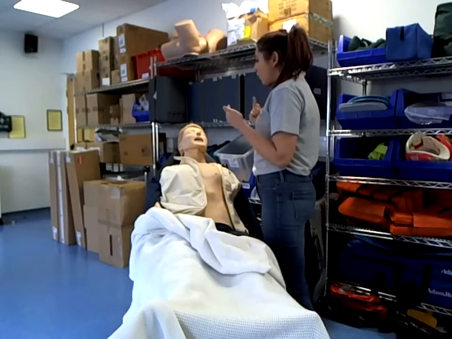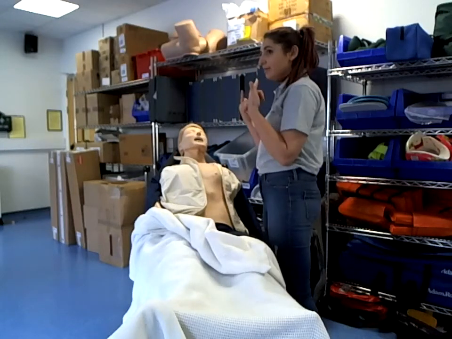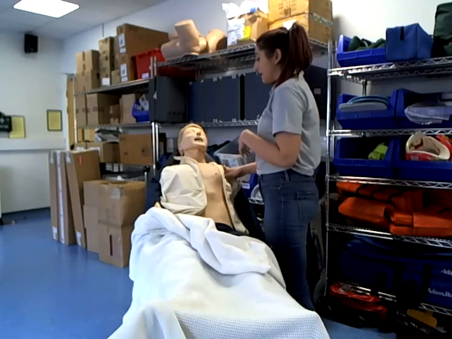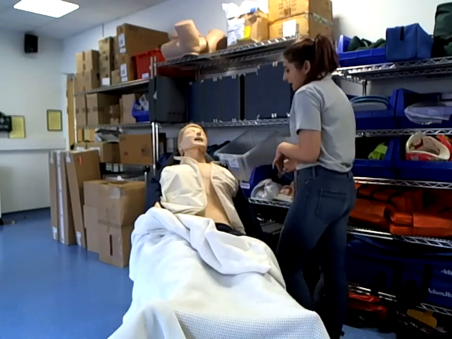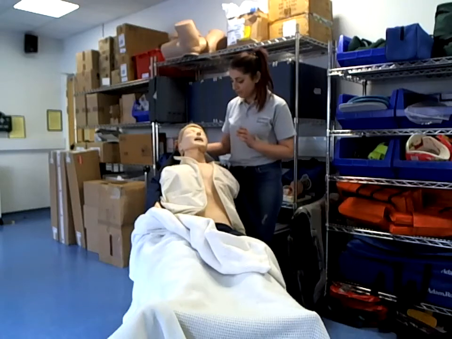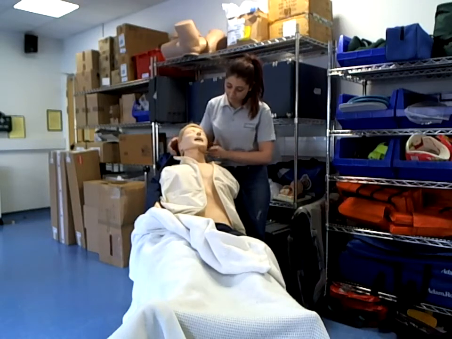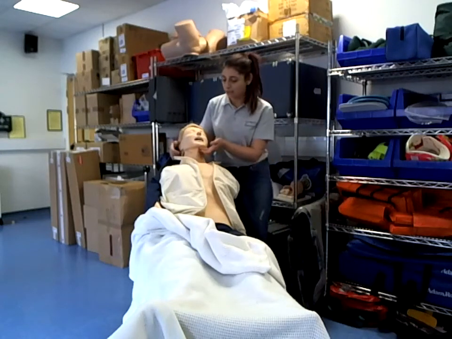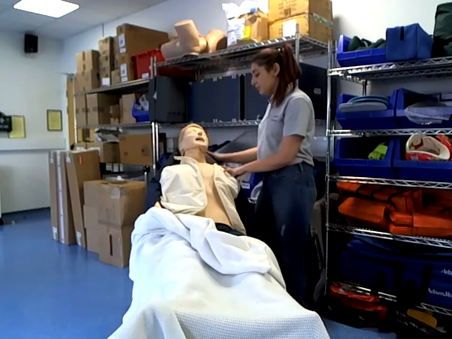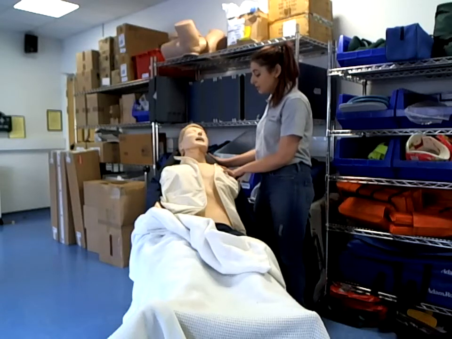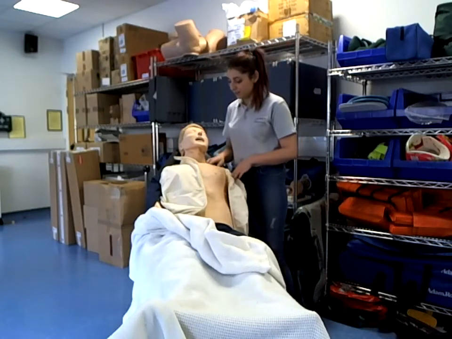Then I'm going to move on to the neck. So I'm going to check all the lymph nodes. So we've got the preauricular, the postauricular, the submental and the submandibular. So just checking for any swelling or tenderness, which could be a sign of infection. The most important node is Virchow's node, which is located above the left clavicle. That drains lymph directly from the GI tract, so any swelling there could indicate a GI malignancy.